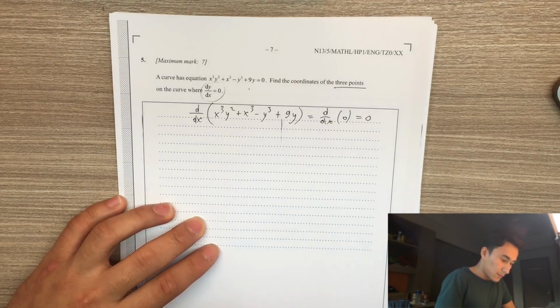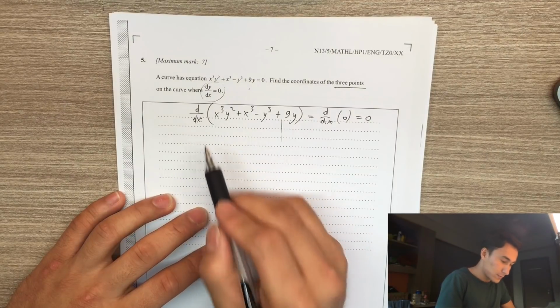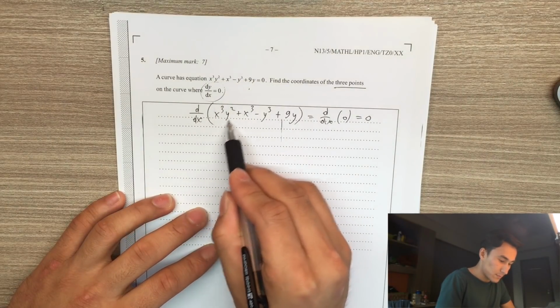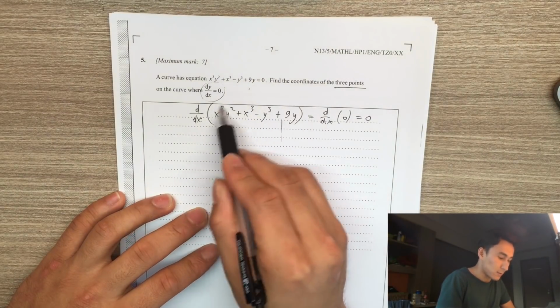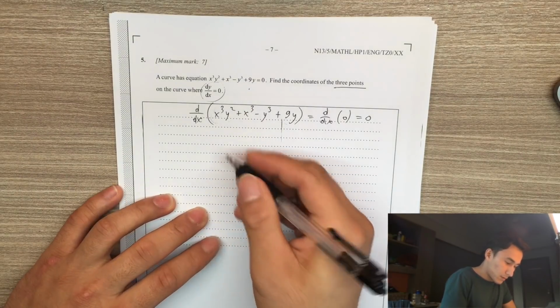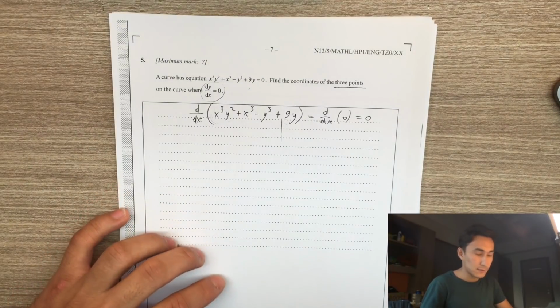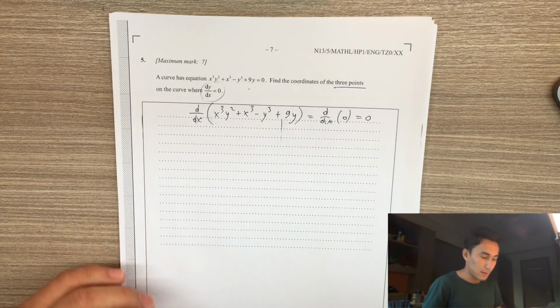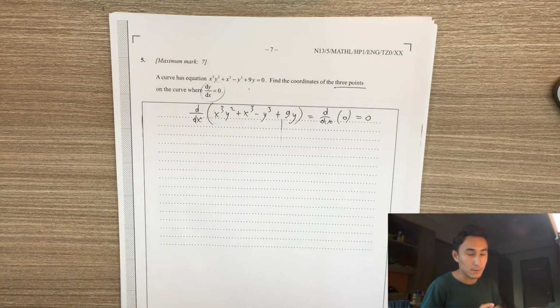Now, first we apply the product rule to this term, and then we differentiate these things. The problem with implicit differentiation is that it might be a bit confusing sometimes. It involves the product rule, it involves the chain rule. But we have to apply both of them to get the correct answer.